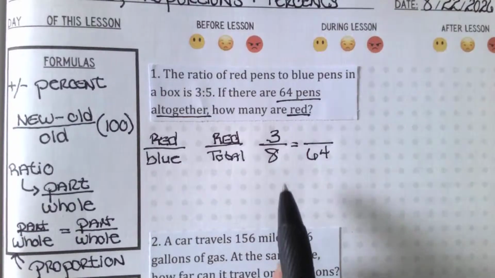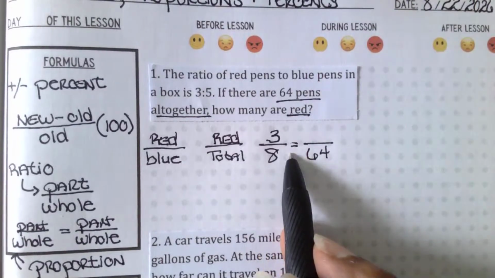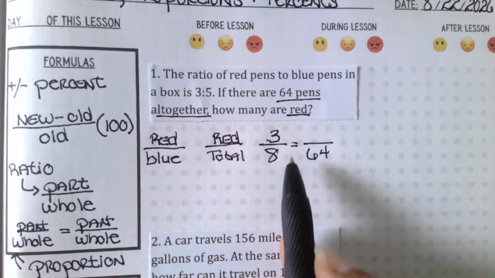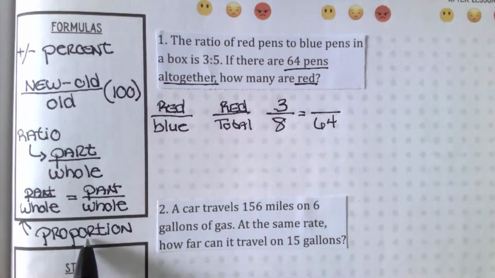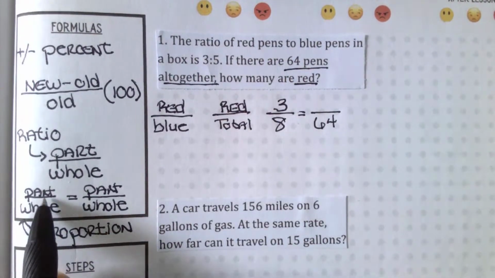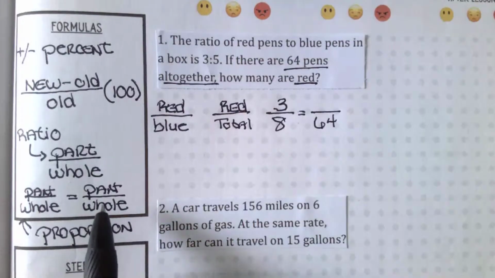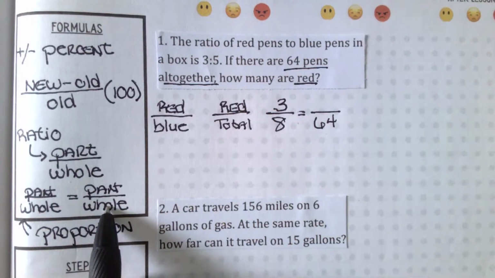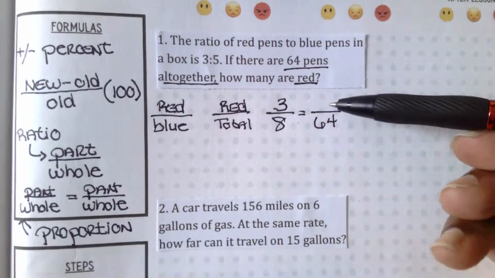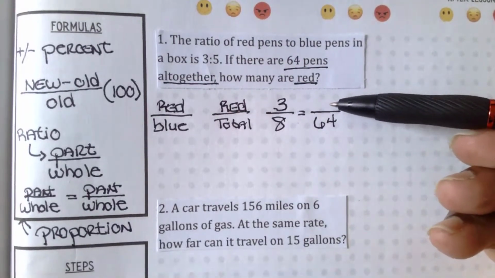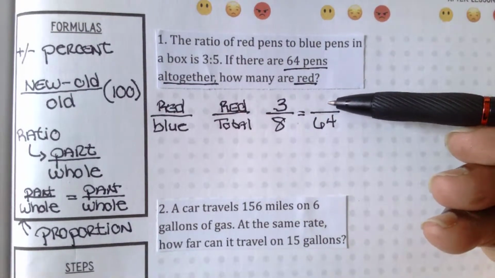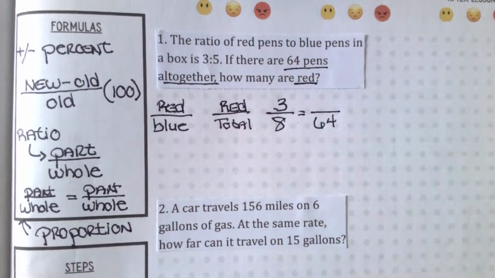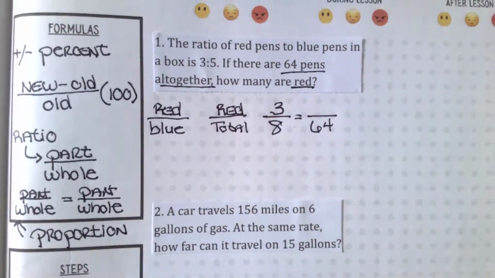This right here, when you have two ratios equal to each other, that's called a proportion. So that's what's going on right here. So you have a part over the whole situation for one. Then we're going to compare it to a part of a whole situation for another. But this time we have to figure out how many of those pens are red. So we could do this one of two ways.